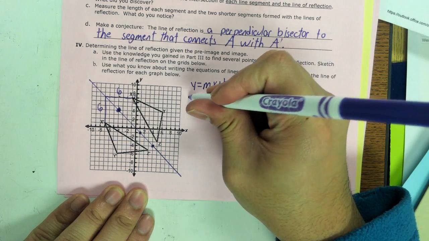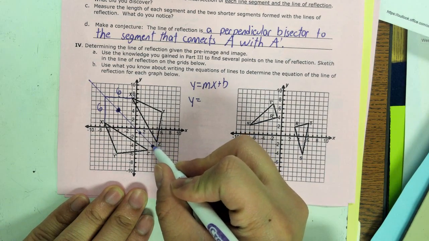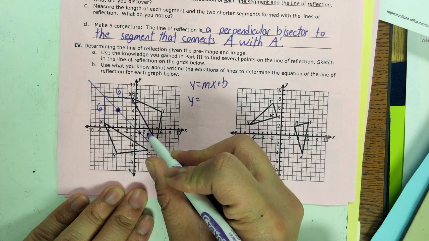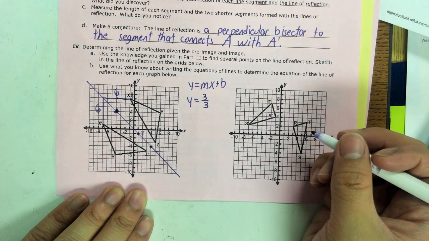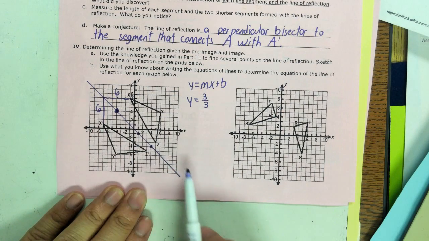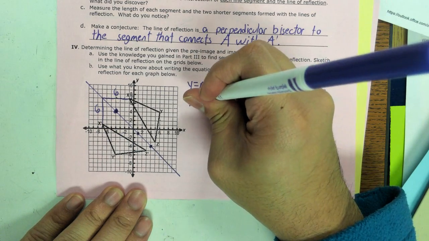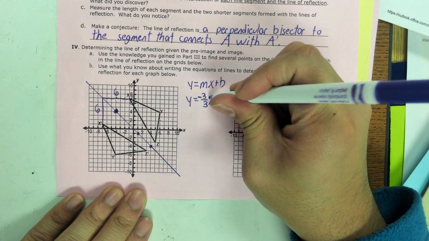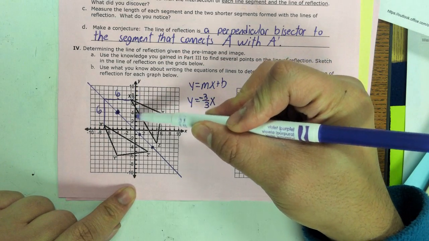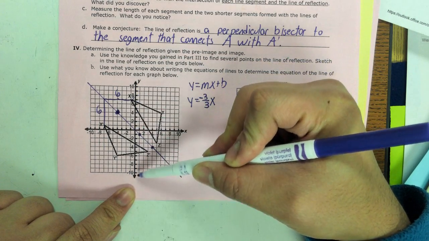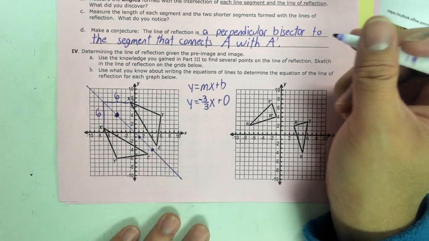Looking at my line, we want to first figure out the slope. Going from one point to the next, we count rise over run. Rise is 1, 2, 3. Run, 1, 2, 3. So rise is 3 over 3. Because my line is going down from left to right, it's a negative slope. So negative 3 over 3x plus my y-intercept. Where did my line cross the y-axis? My line crossed the y-axis at 0. So y equals negative 3 over 3x plus 0.